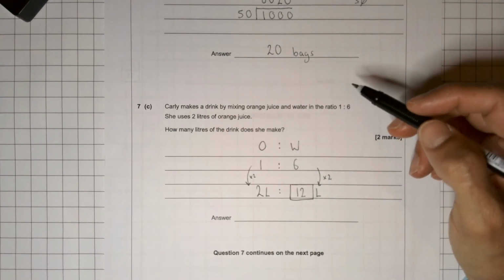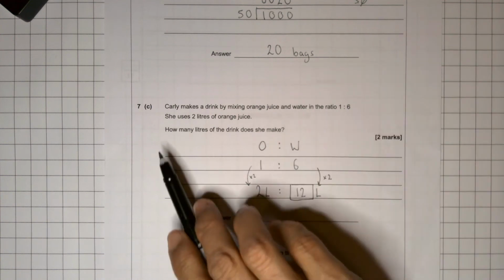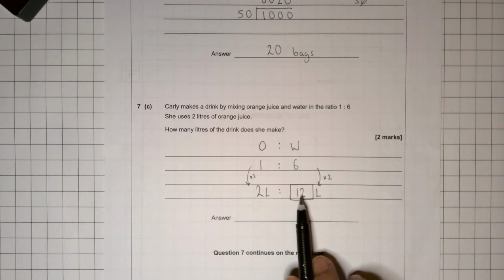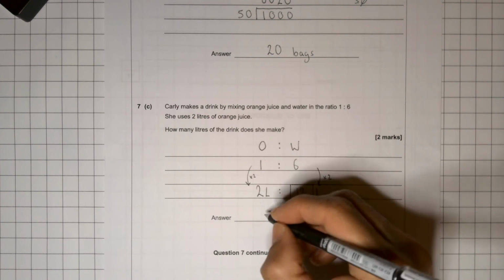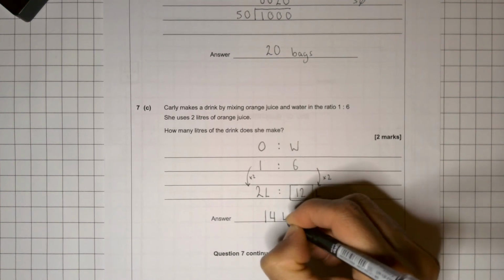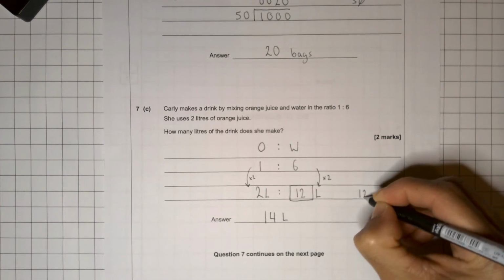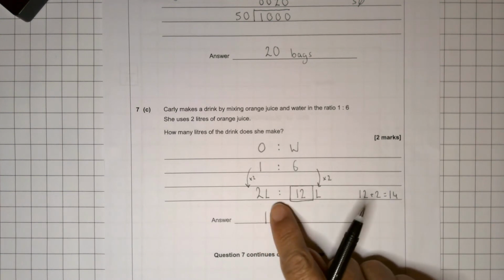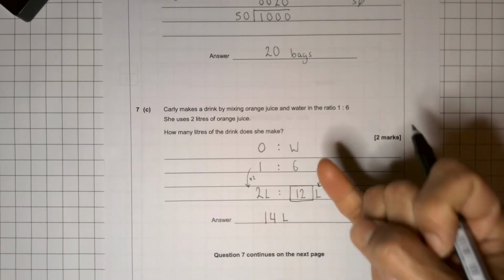But the question wasn't how much water will she use, the question is how many litres of drink does she make. So in total she'll have 2 plus 12, which will give us 14 litres. If you want, you could just make a little note saying that you've added it to get 14 there, but those numbers you might be able to happily do in your head. 12, 13, 14 to get 14.